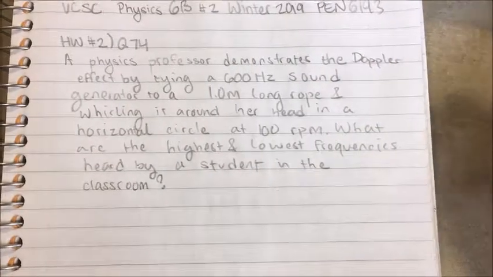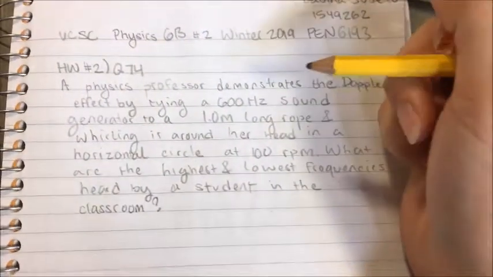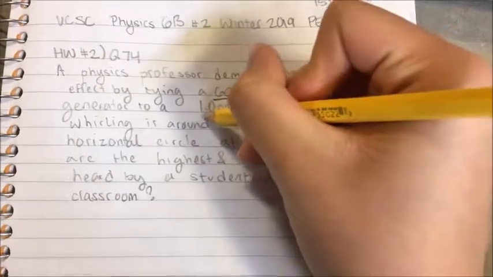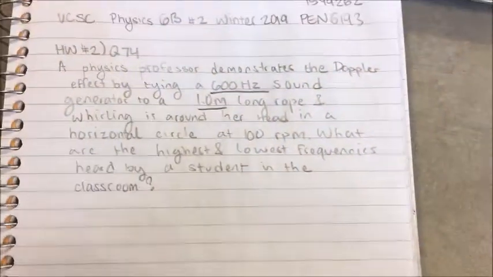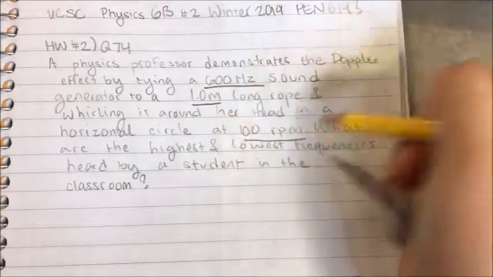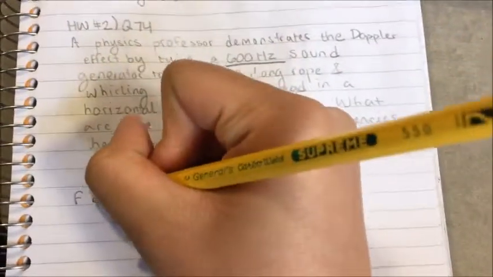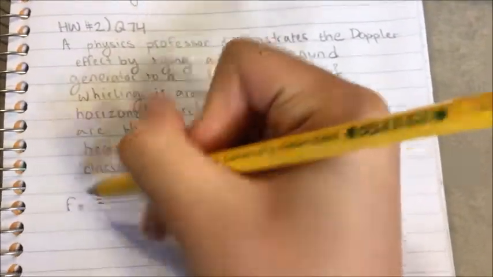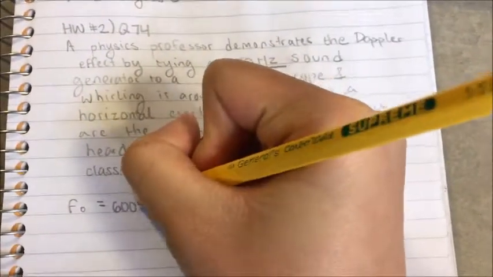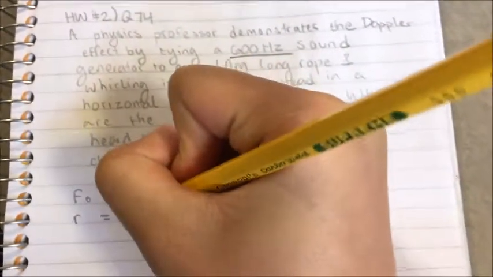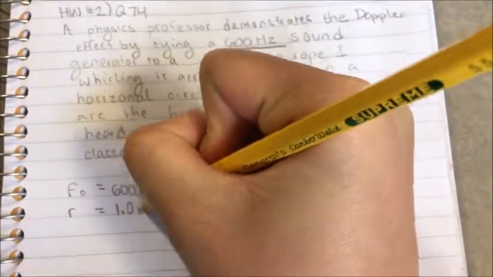So first we can just write down what our knowns are, and I'm just going to underline them right now. Our initial frequency of the sound generator is given, and that is 600 Hertz. Our radius of the circle is 1 meter long.